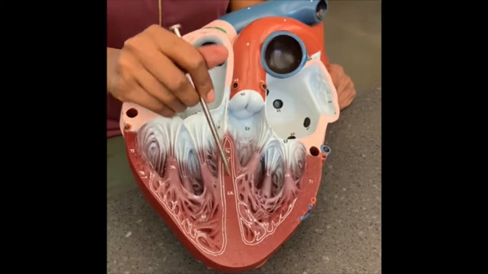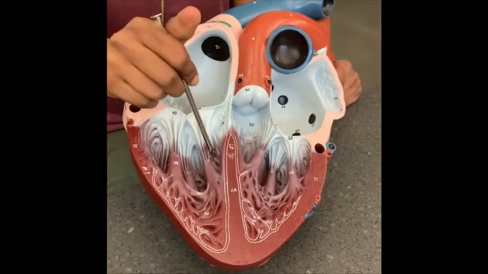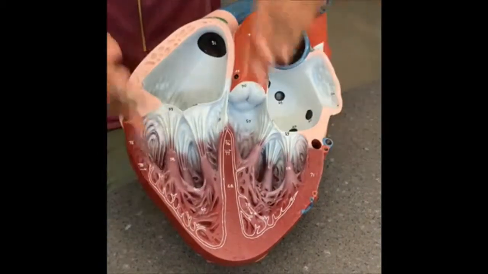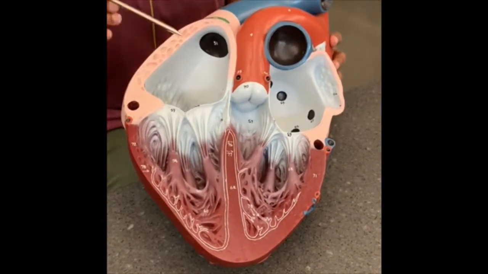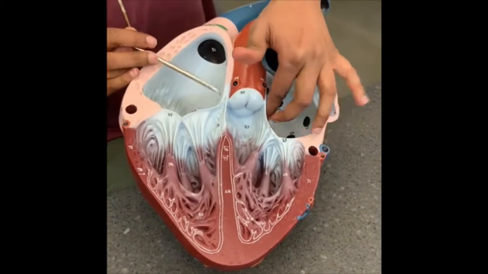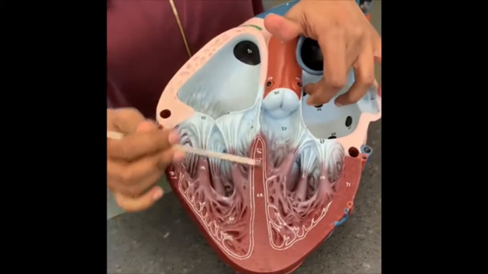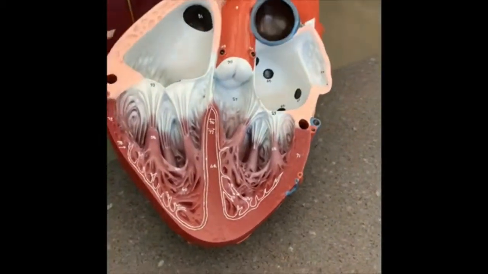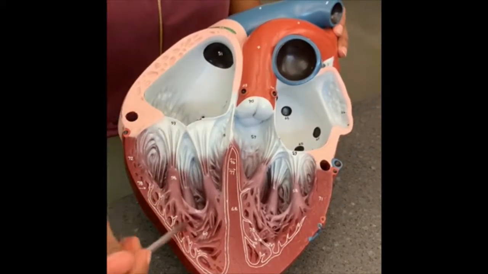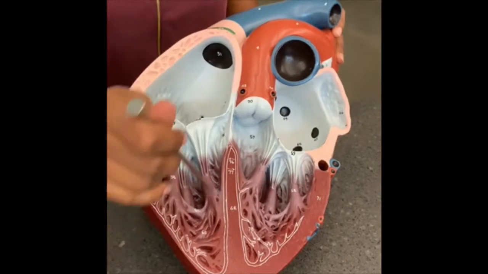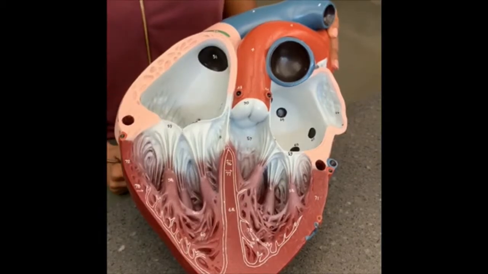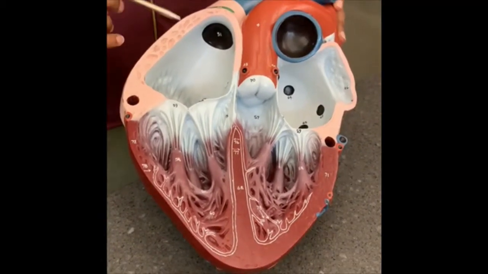Now, the wall that's separating the 2 ventricles is the interventricular septum, between the ventricles, versus this would be the what? Interatrial septum. Interventricular septum, interatrial septum. Now you know that this is the right side of the heart. What kind of blood's gonna be here? Deoxygenated blood. Right here on the left, you're gonna have oxygenated blood.